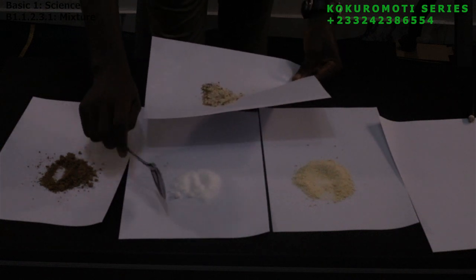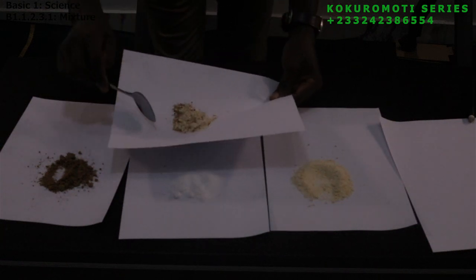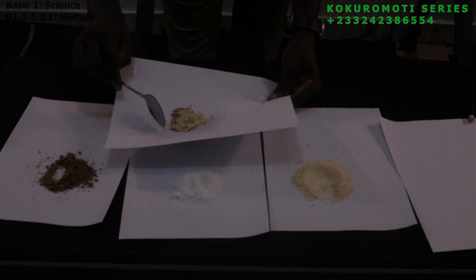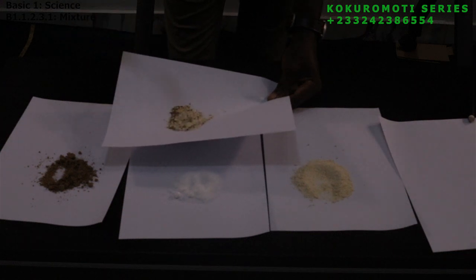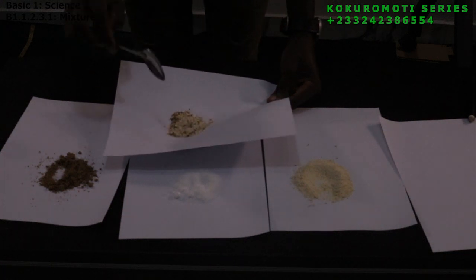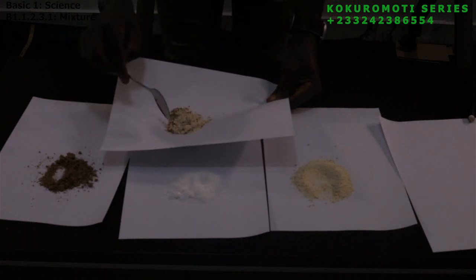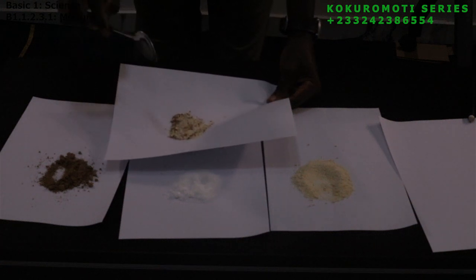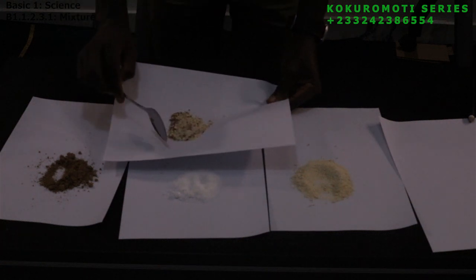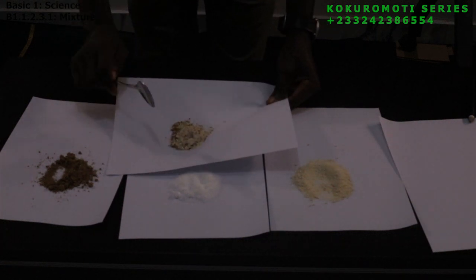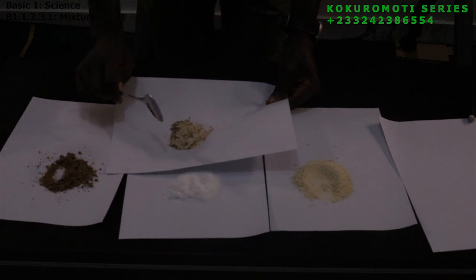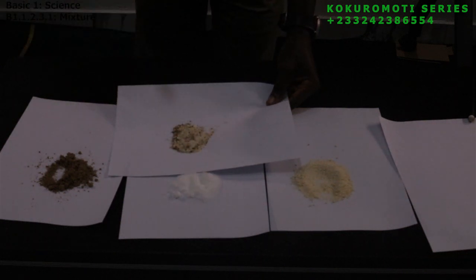This is not a mixture. This is not a mixture. But this is a mixture. It is a mixture because we have mixed sand and gari. We have put sand and gari together. So anytime you hear about a mixture, we are talking about two or more substances that have been put together.